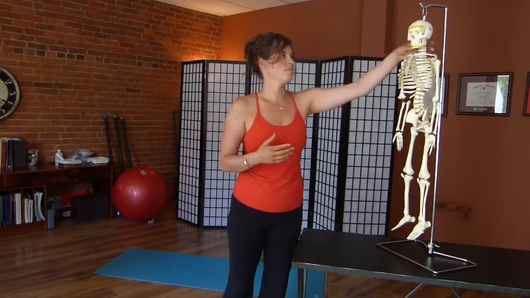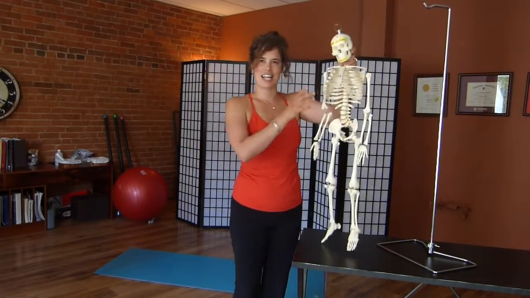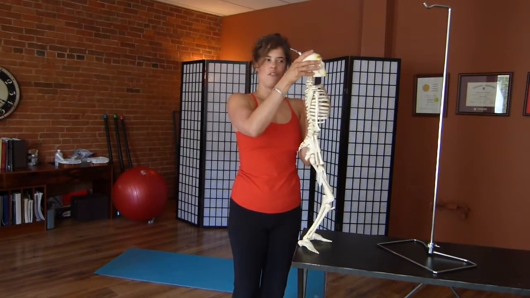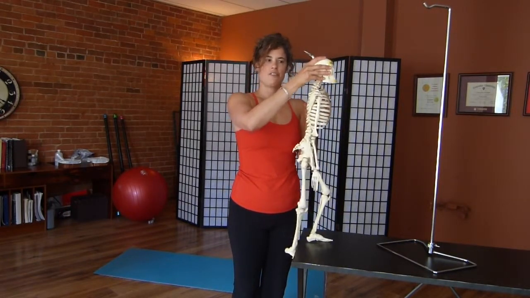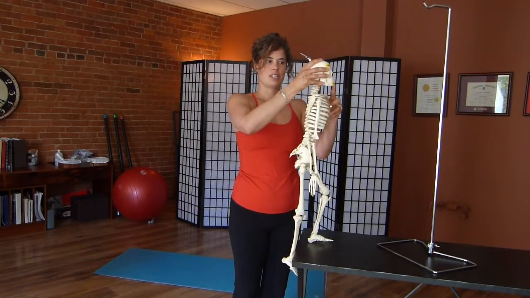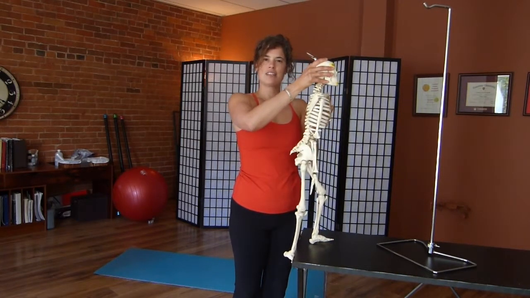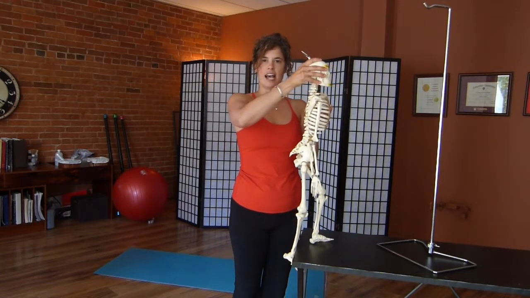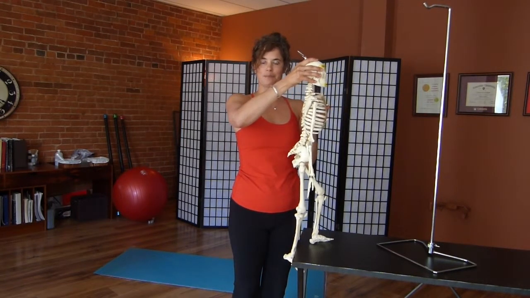So to show you what that looks like, I have Mr. Flexi with me here today. When you have your head forward, it just sits in front of the rest of the spine. So it creates kind of the slouching and sinking feeling in the back of the neck. When we say draw the chin towards the back of your throat, we're activating deep cervical muscles that help to hold the head stacked over the rest of our spine.